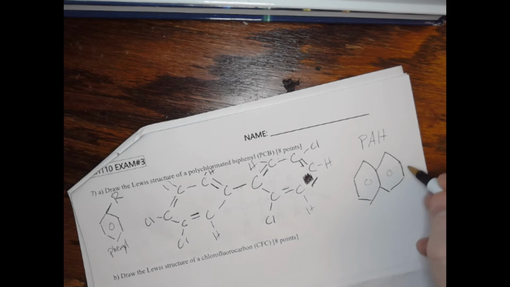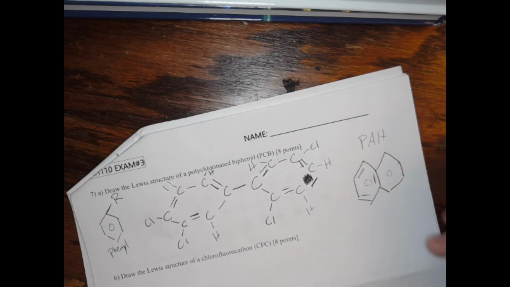And you'll have these aromatic rings, and you'll have to make sure that you're alternating the bonds like this, and then this bond is a double bond for both of them. So start there, alternate, alternate. But you'll have to draw this Lewis structure if you're asked about the PAH, of course.